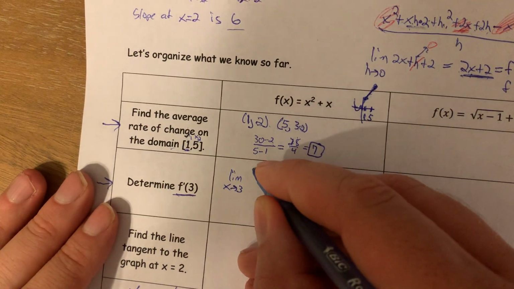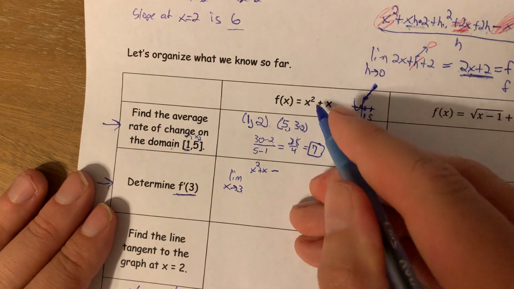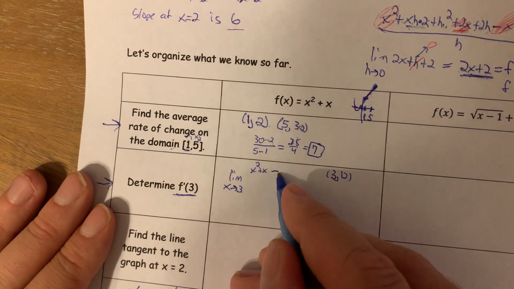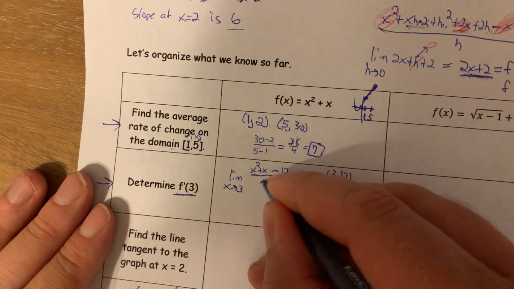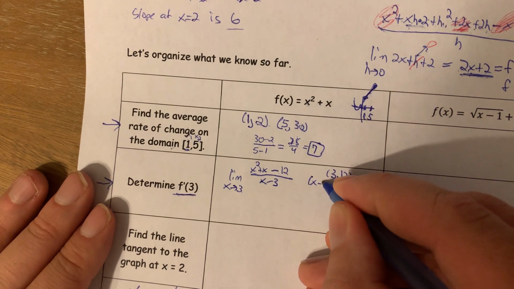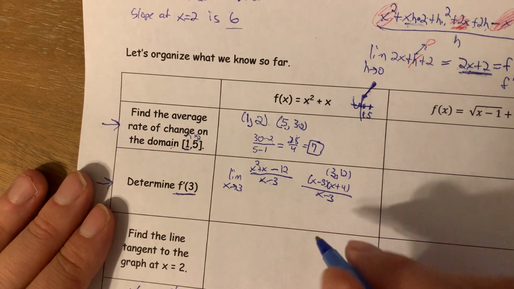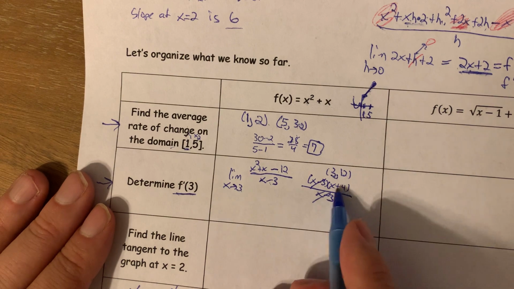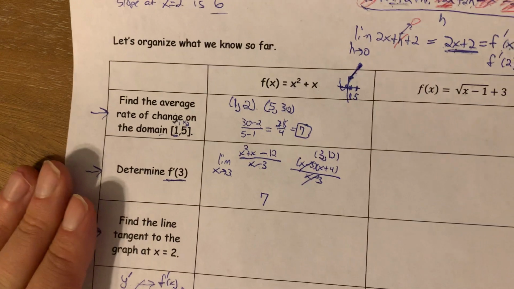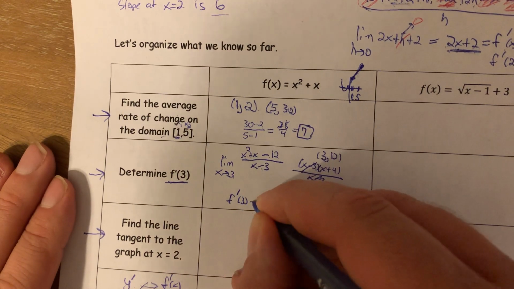So the limit as x goes to 3 of f of x, which is x squared plus x, minus f of 3, so I need to plug in a point. 3 comma 3 squared is 9, 9 plus 3 is 12. So f of x minus f of 3 divided by x minus 3. This is going to factor and cancel. So this is x minus 3 times x plus 4 over x minus 3. Factor and cancel, and we can plug in 3. And we get 7. Now, nowhere have I actually labeled this, and I really noticed on our last test our labeling wasn't great. Let's make sure we're doing this here. This is f prime of 3 is equal to 7.